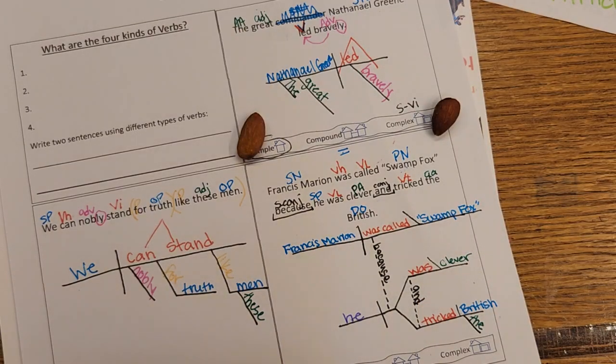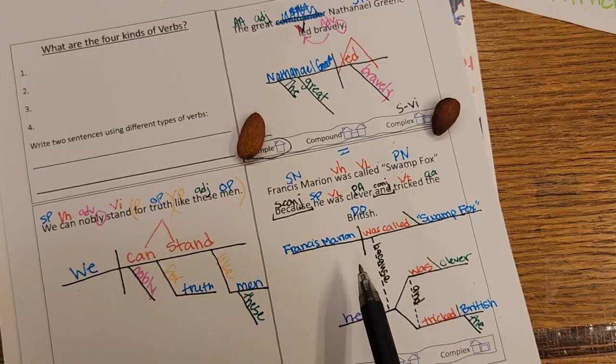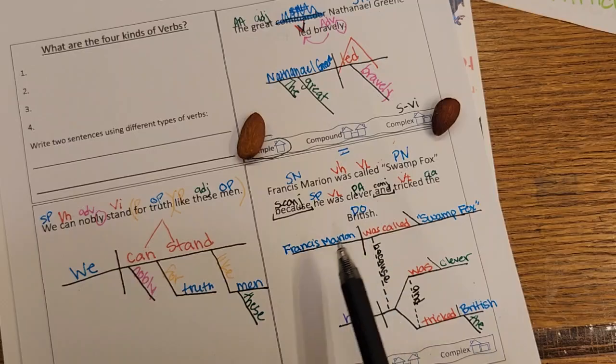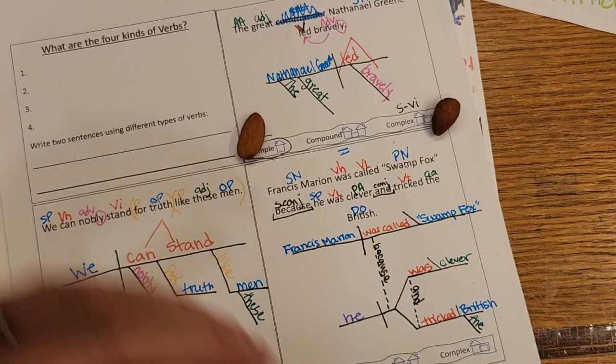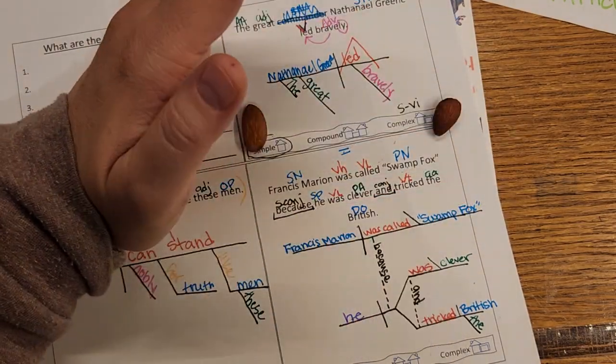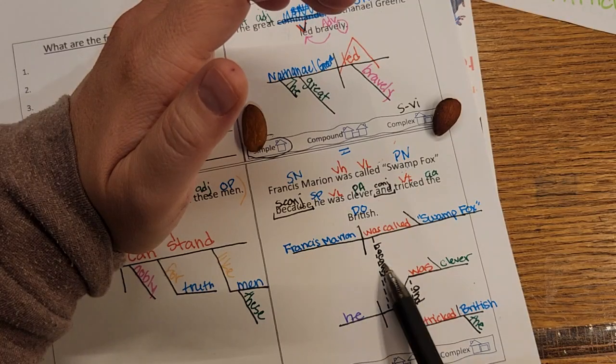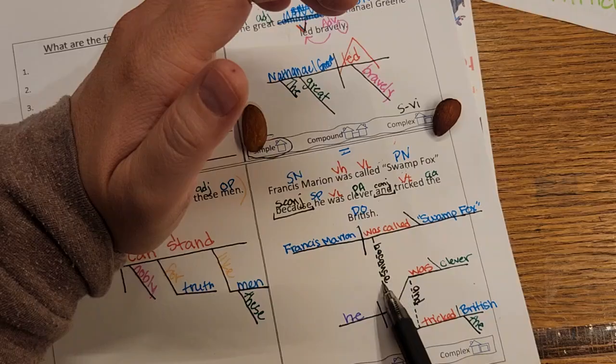Nicely done. Now, do we have 2 sets of subject and verbs? Yes, we do. So it can't be simple. Now, is it compound or complex? Can this stand on its own? Or is it dependent on this? This is dependent on this because it has a because clause.